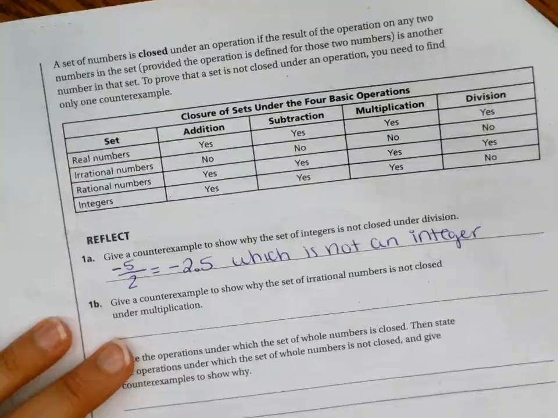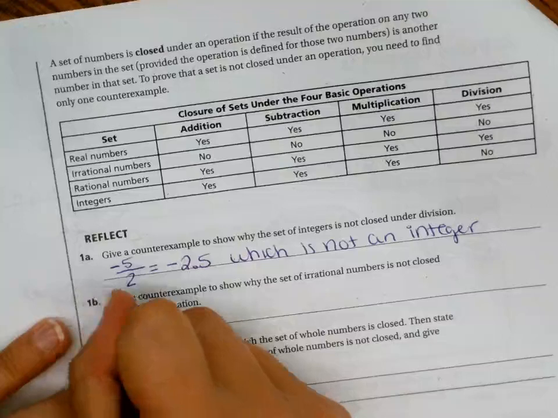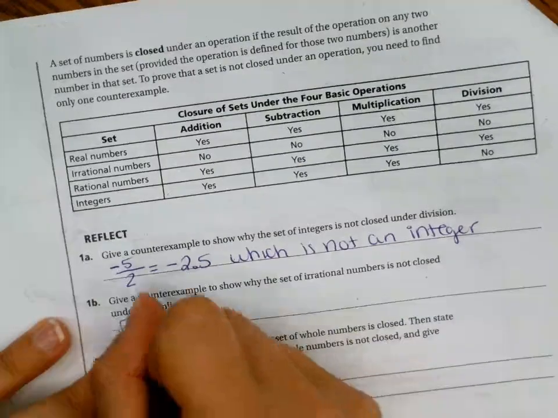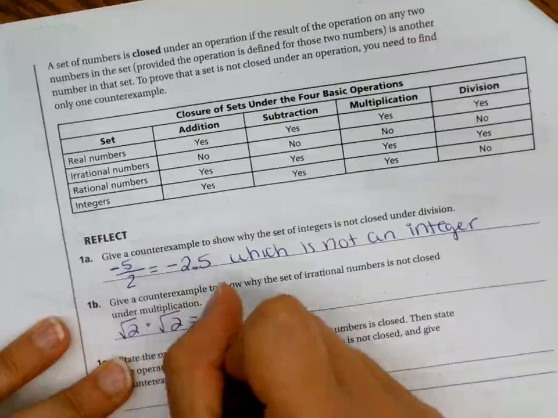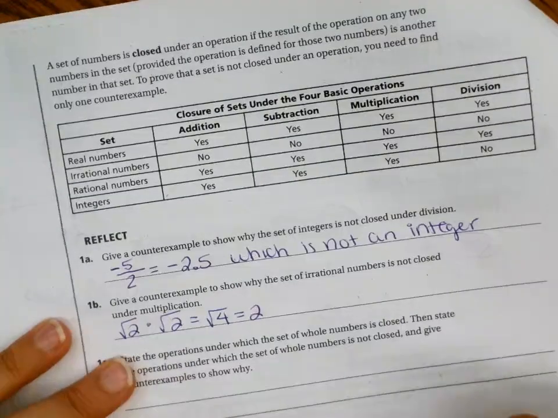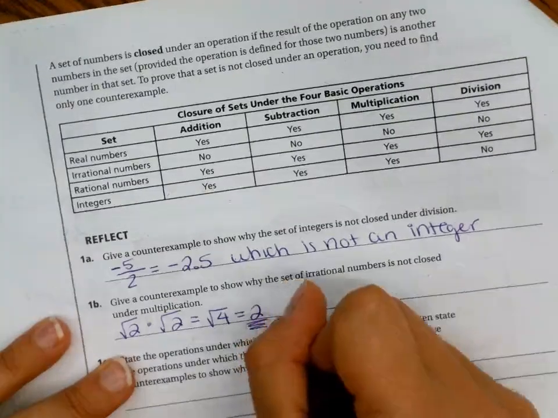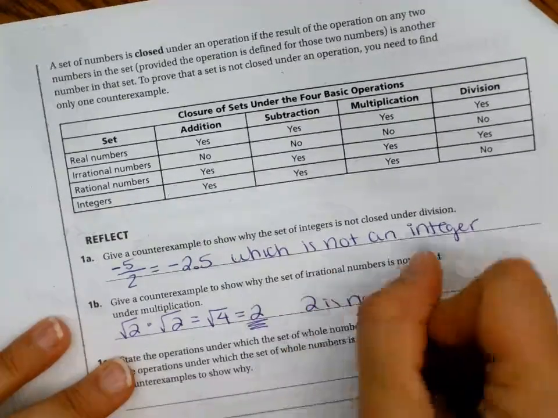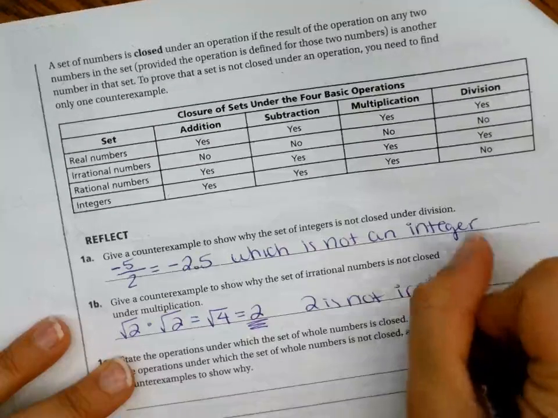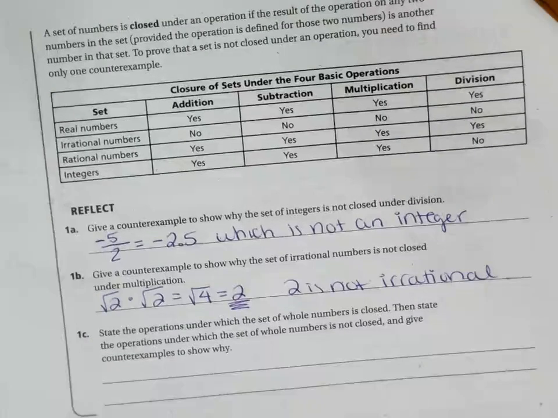Give a counterexample to show why the set of irrational numbers is not closed under multiplication. So square root of 2 is irrational, and if I multiply square root of 2 by square root of 2, I get the square root of 4, which is 2. Right? 2 is not irrational. So an irrational times an irrational doesn't necessarily give you an irrational.